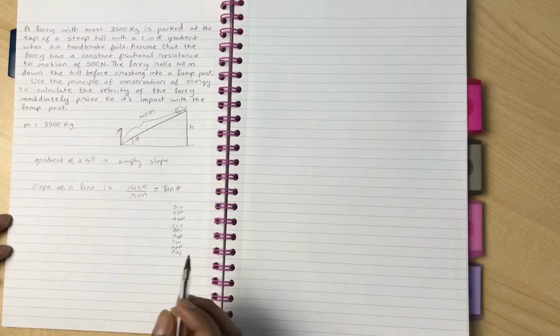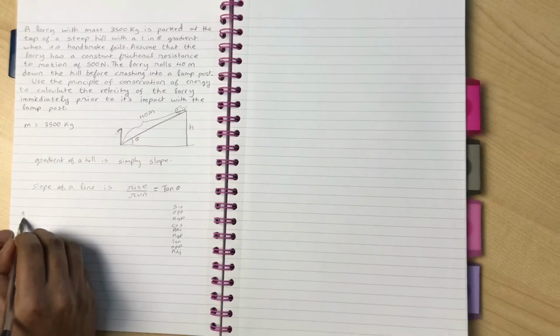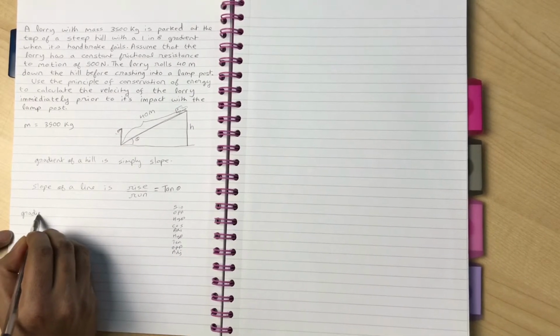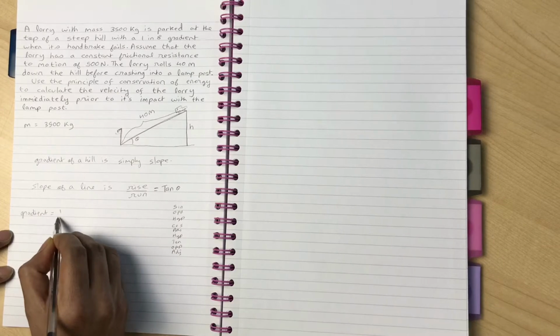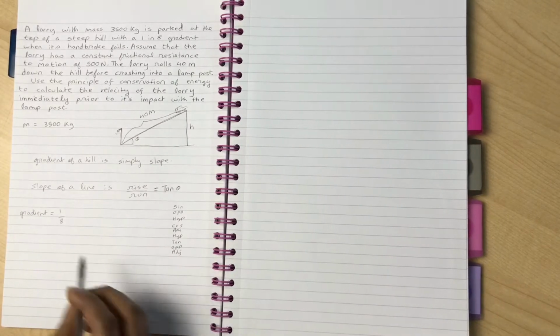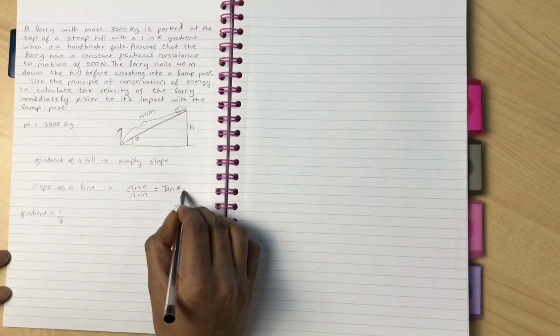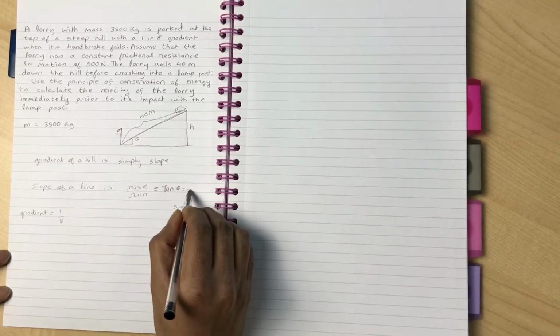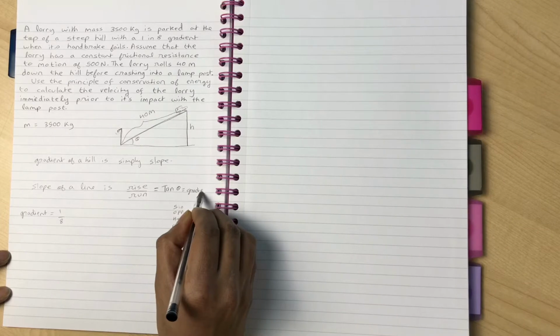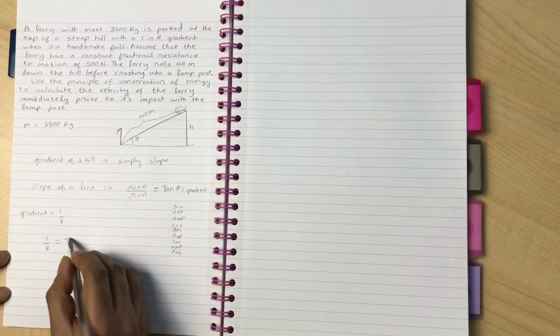Now how are we going to find it? We are given that the gradient is equal to 1/8. So the gradient is the same as slope of a line. So 1/8 is equal to tan of theta.